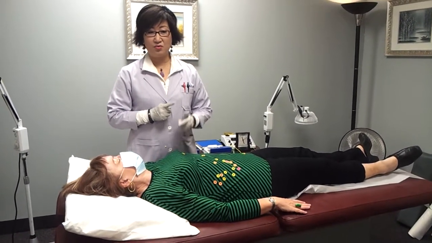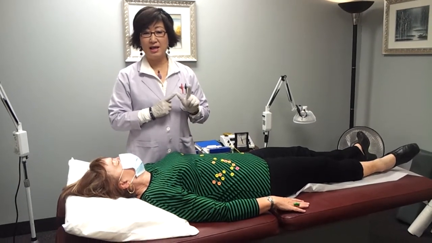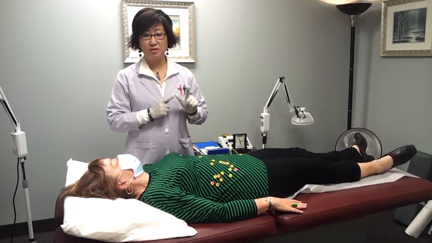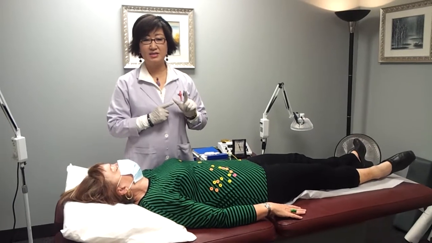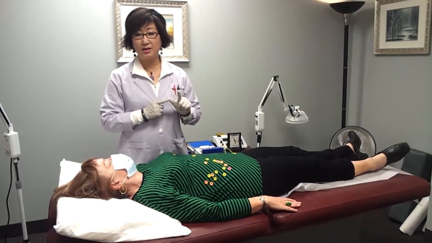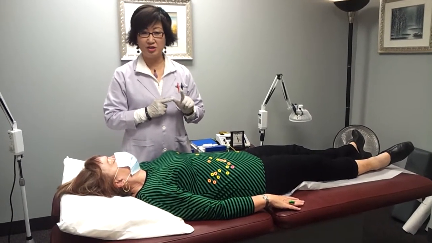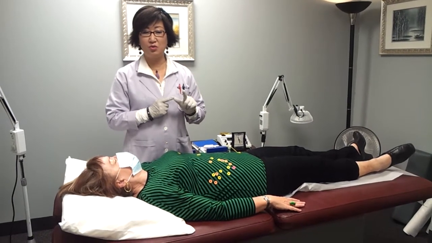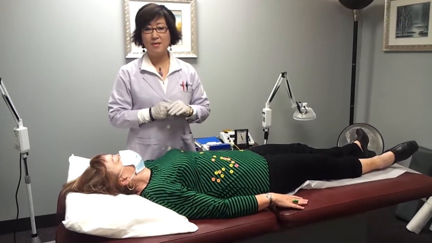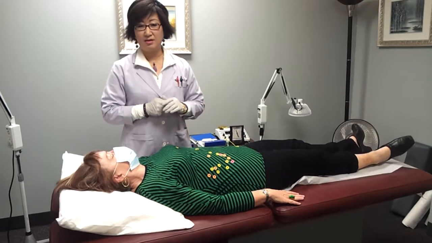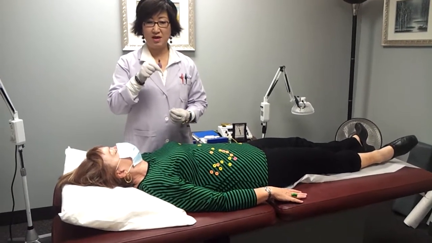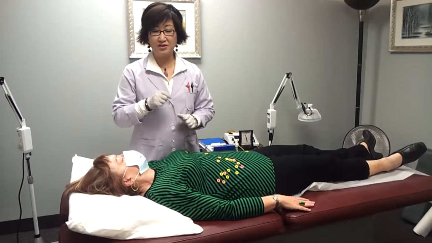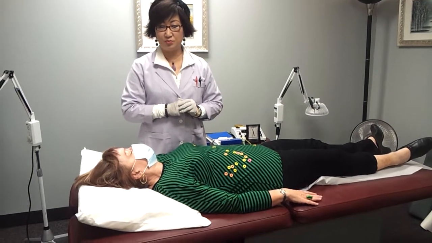Wind or energy cannot be visualized, but we can use some kind of object that the energy or wind moves. That's why the pendulum is a very useful tool to see if the energy is blocked or open.